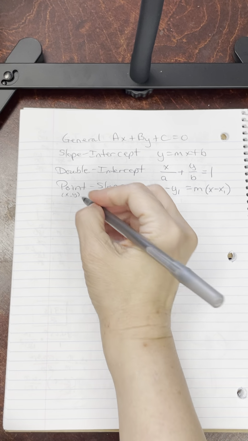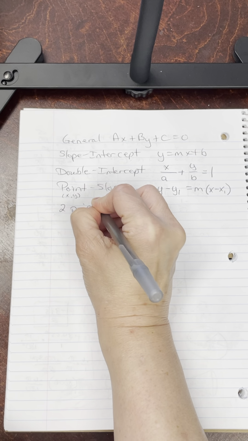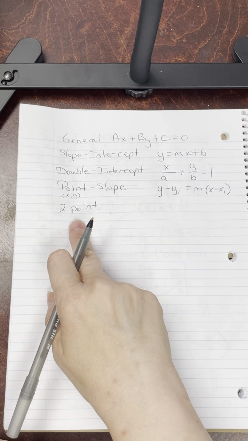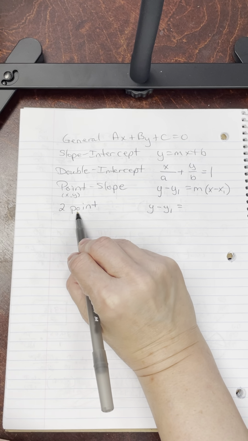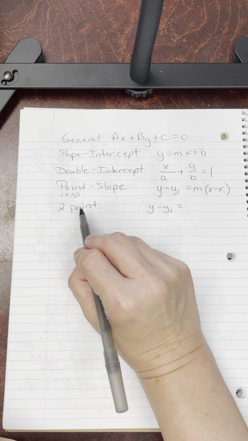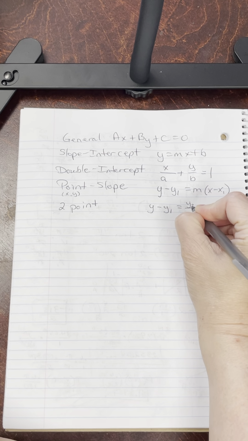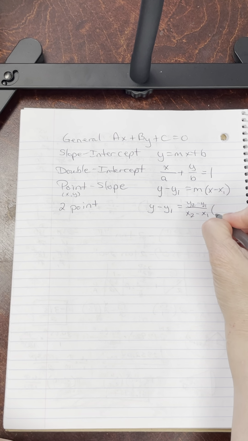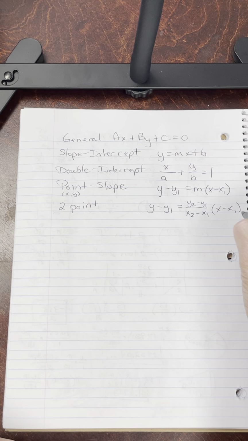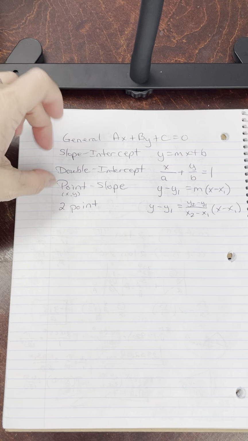And then the final one is 2-point form. As that implies, I'm going to be given 2 points, and in my formula, this is identical: y minus y1. Instead of being given the m for the slope, I have to find it using the 2 points. Oh, well, that was that formula for finding slope. So that was y2 minus y1 over x2 minus x1 to find the slope, and it's still multiplying with x minus that number.